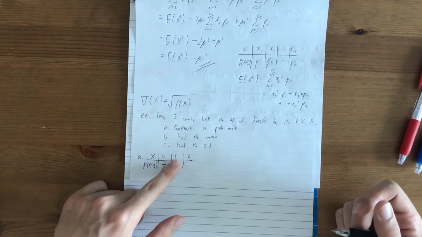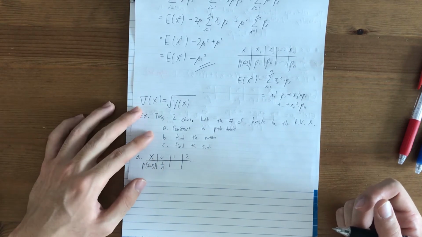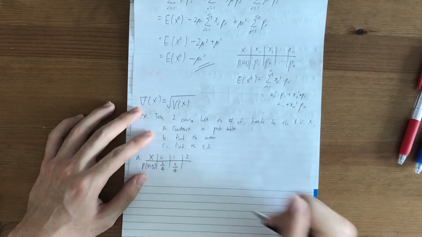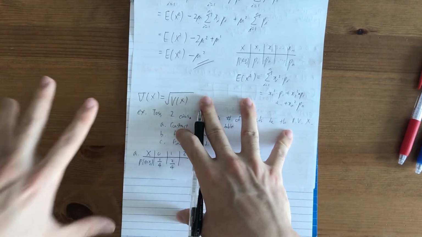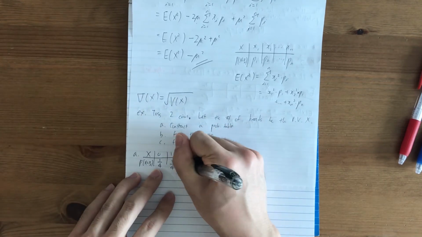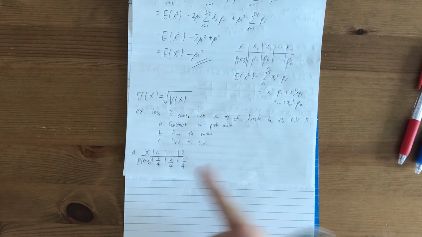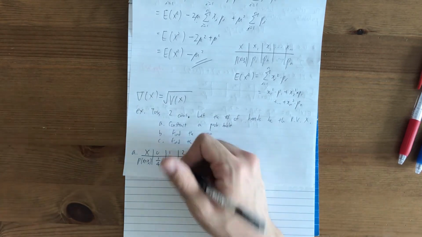And 1 head, that means 2C1 times 1/2 times 1/4, which is 2/4, right? Head tail, or tail head, okay? And 2 heads, obviously it's 1/4. So we can see that it sums up to 1, okay? So that means we didn't miss anything.